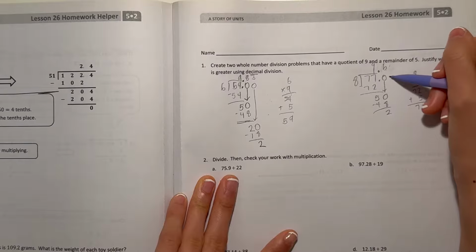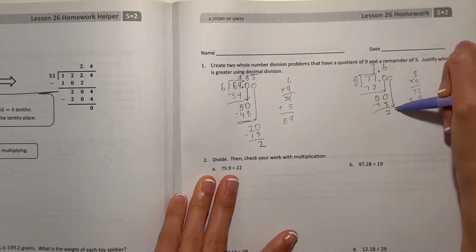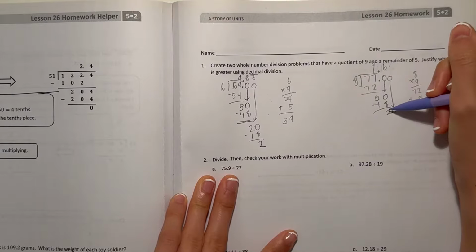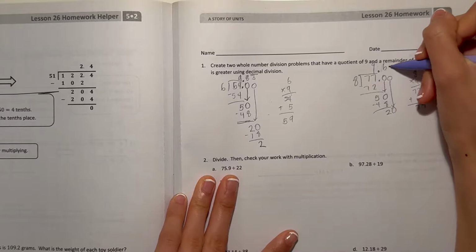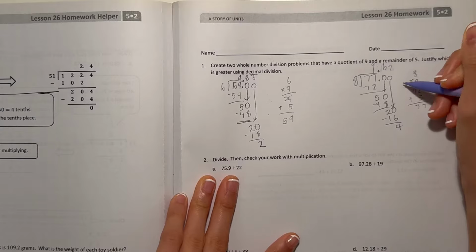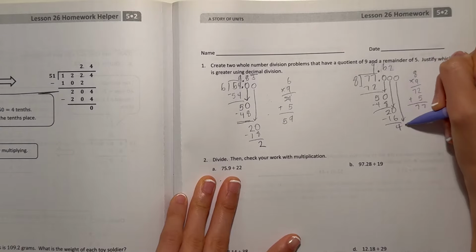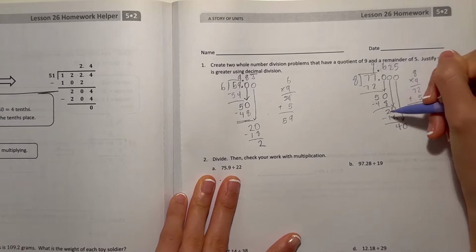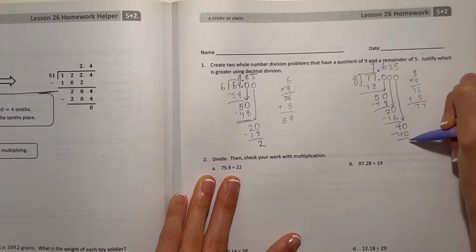Alright, and now we bring in another 0, because 8 can't go into 2, but 20, it can go 2 times, minus 16, it's 4 left over, so we bring in another 0, 8 goes 5 times into 40, minus 40 is 0.